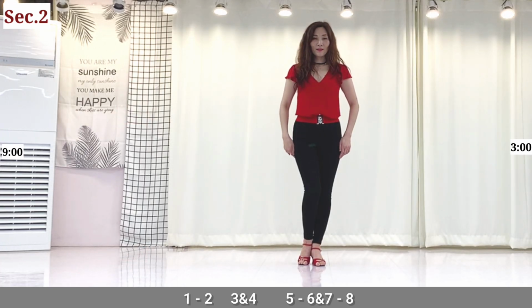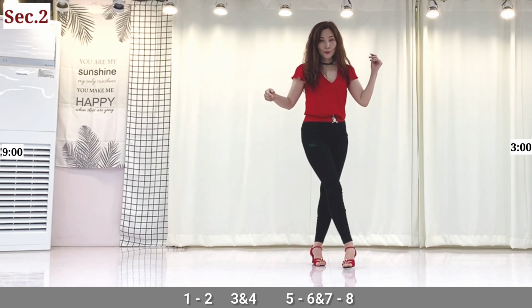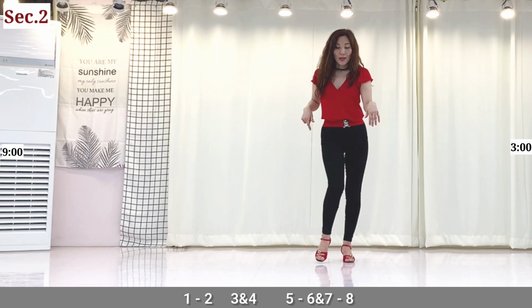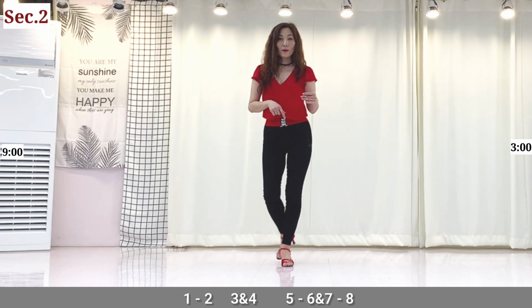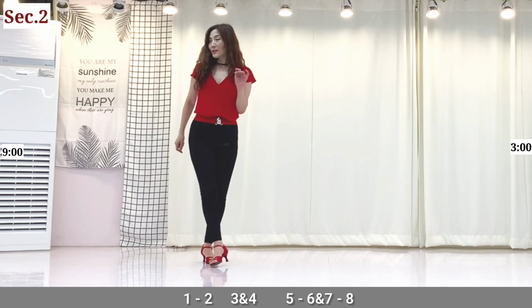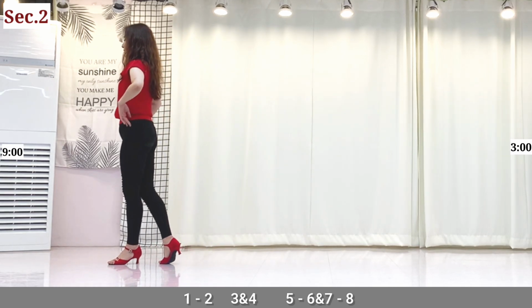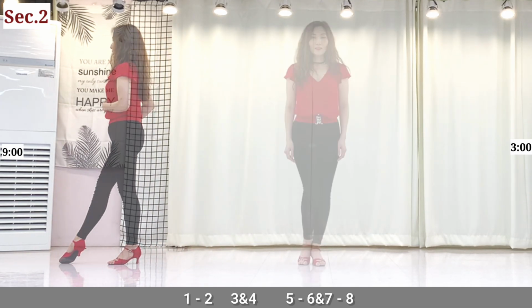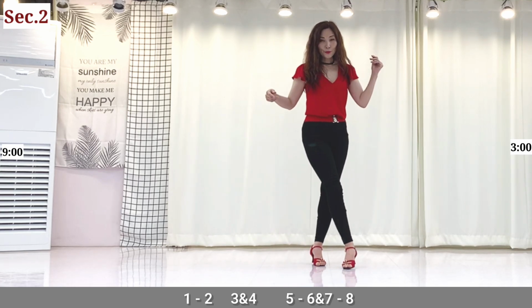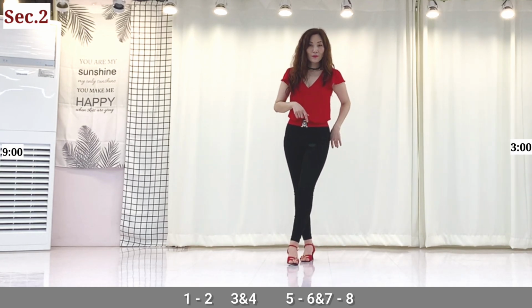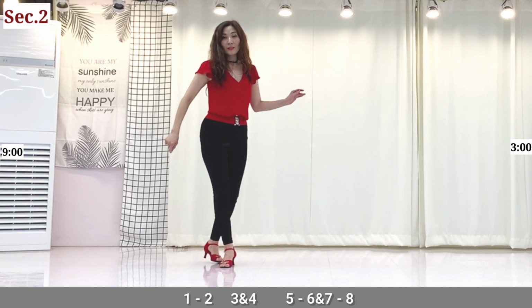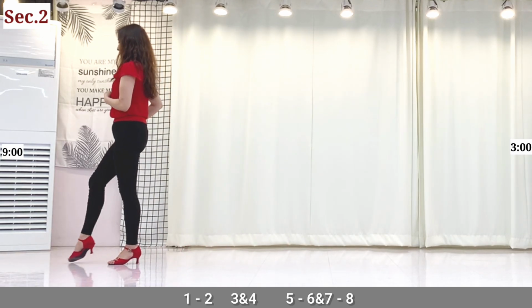Count. 1, 2, 3, and 4, 5, 6, and 7, 8. 1, 2, 3, and 4, 5, 6, and 7, 8.